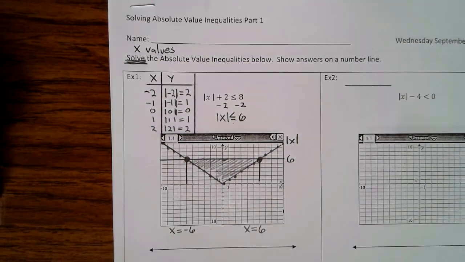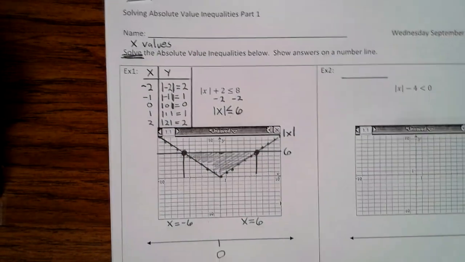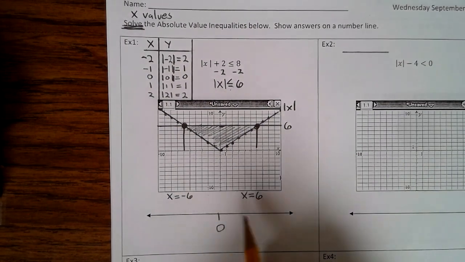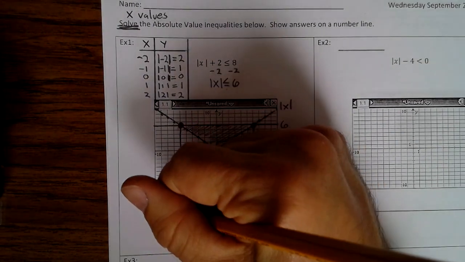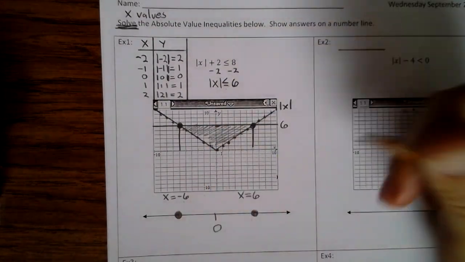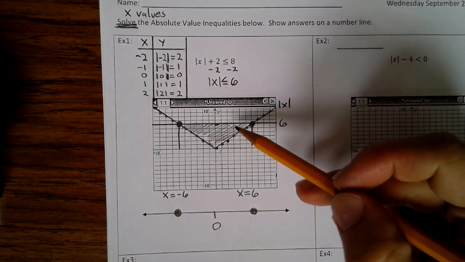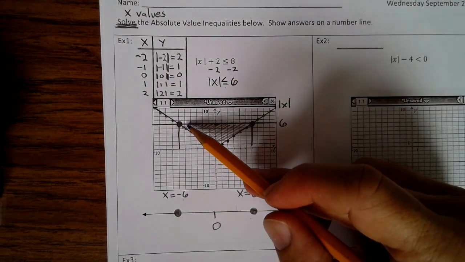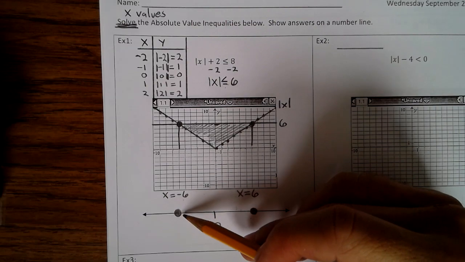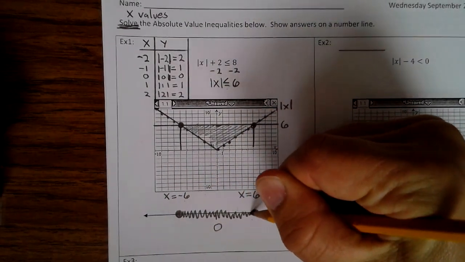Now, the next step is to sketch on the number line. So first off, here's 0. The reason I put 0 is because it separates the negative and positive. So we have a closed circle at negative 6, and we have a closed circle at 6. Notice how I'm keeping this lined up. So this is where it's going to be shaded, between those points.